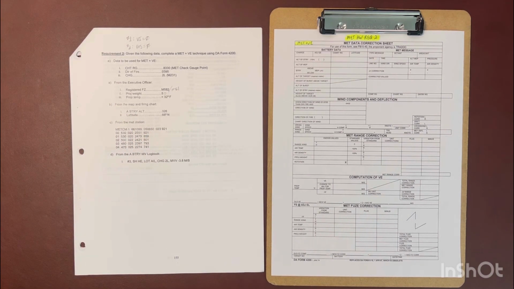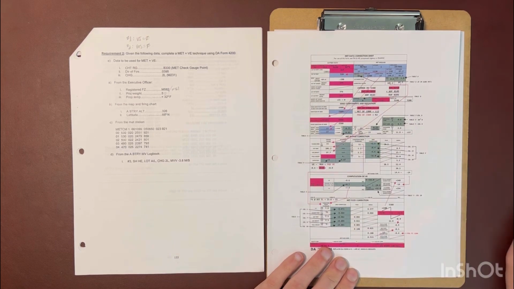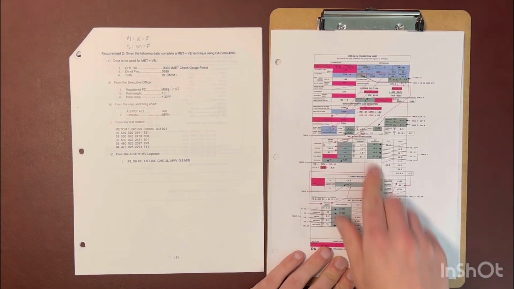This will go significantly faster than the concurrent MET that we did in the previous homework. So we're just going to jump right into it. First things first, we're going to fill out all of the things that we already know, the known data. If you don't already have it, go ahead and get your Christmas tree in front of you. When I say Christmas tree, this is what I'm talking about. I'm going to have this off to the side, referencing it to see where we get certain things from.